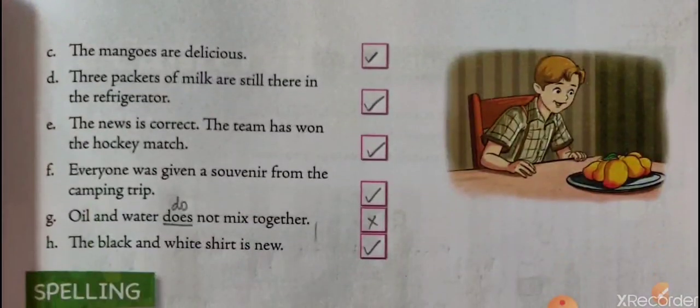Coming on to the next page. The mangoes are delicious. It is a very correct statement, so you can put a tick. 3 packets of milk are still there in the refrigerator. It is also correct. The news is correct. The team has won the hockey match. Here the team is actually a collective noun, so we have to use singular helping verb only. Everyone was given a souvenir from the camping trip. Now, oil and water does not mix together. Here oil and water are two different things. So we have to use a plural helping verb, which is do, not does.